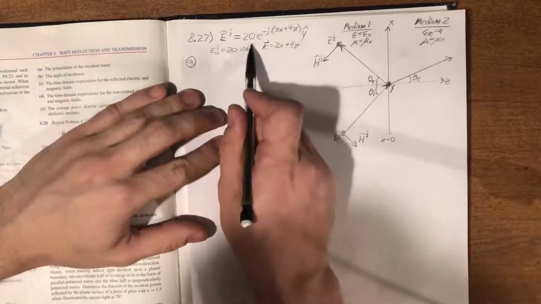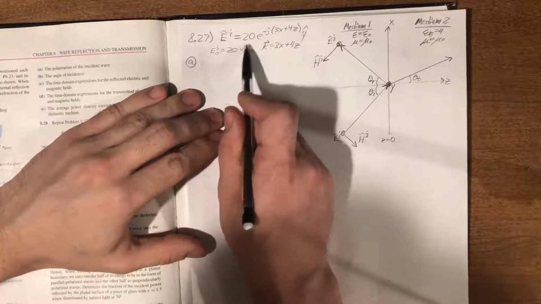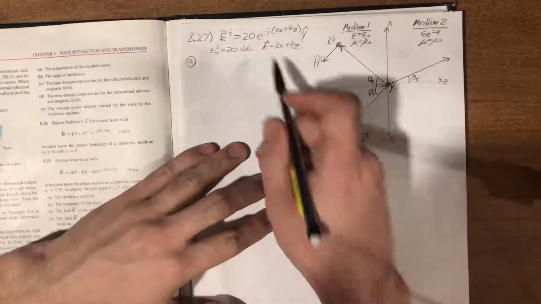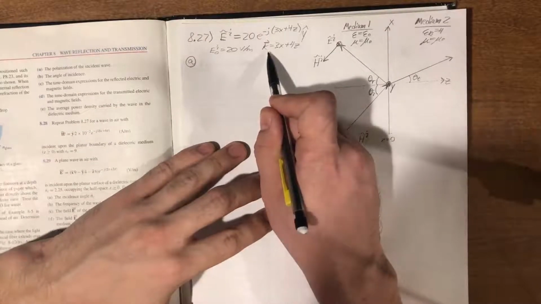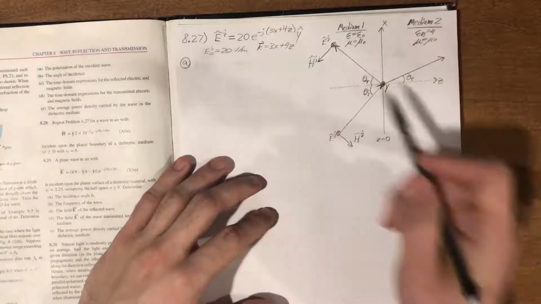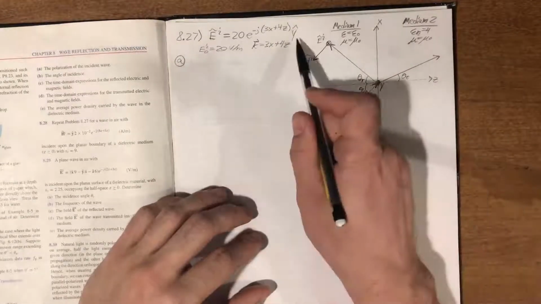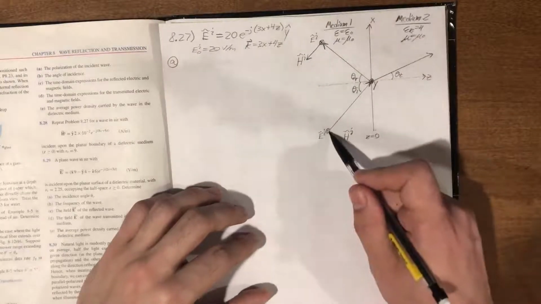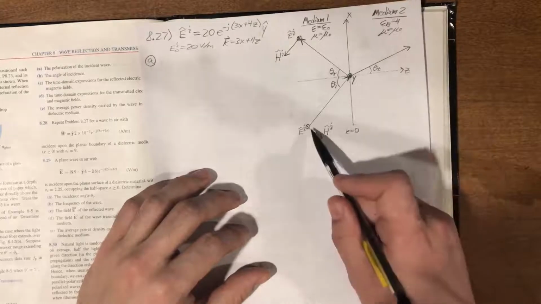starting with we see that the amplitude of the incident wave is 20 volts per meter, and we can also see a k vector of 3x plus 4z, and we can also see that it's propagating in the y-hat direction. So in the picture, that's what I've drawn.